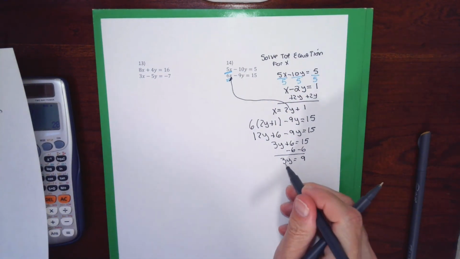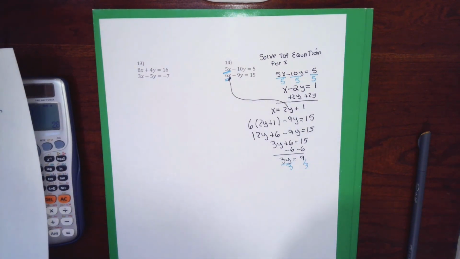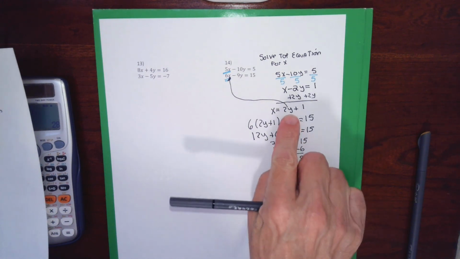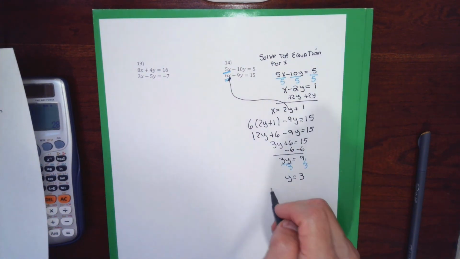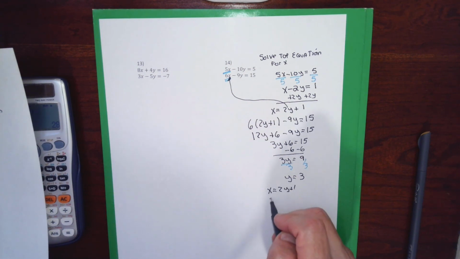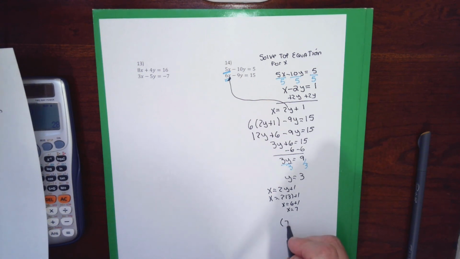And then divide by 3 gives me y equal to 3. And now I'm going to solve using x equals 2y plus 1 and plug in 3 for y. That's going to give me x is 6 plus 1, which gives me x equal to 7. The answer to problem 14 is x equal to 7, y equal to 3.